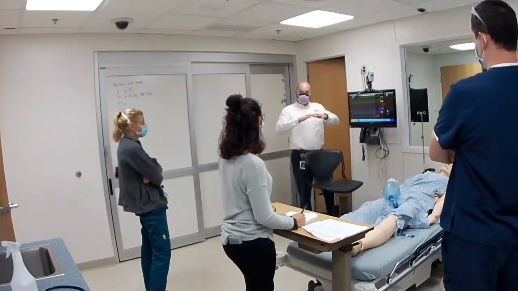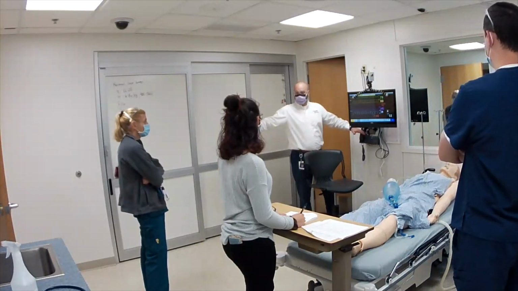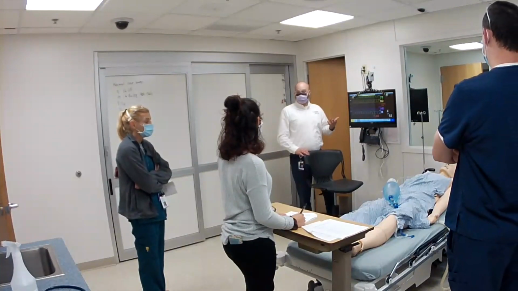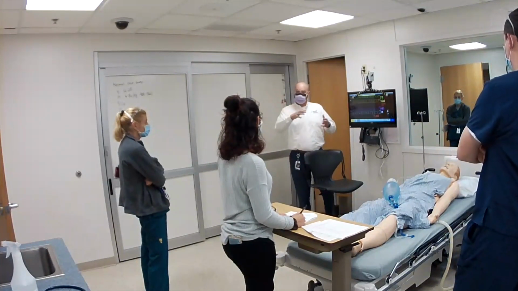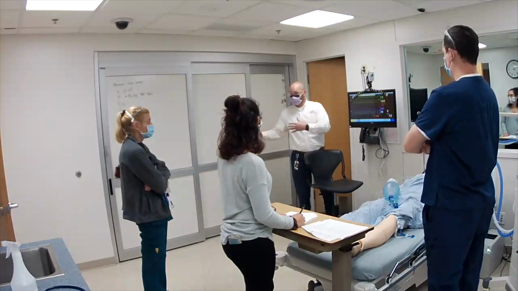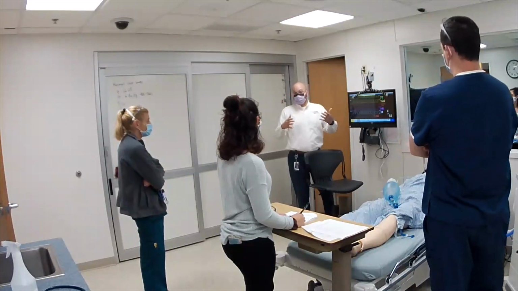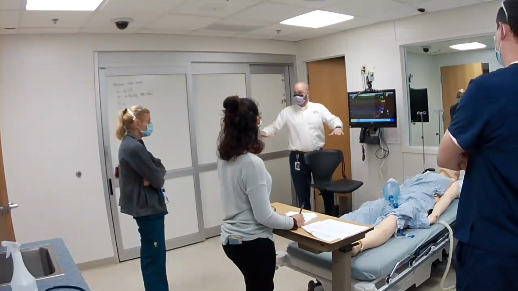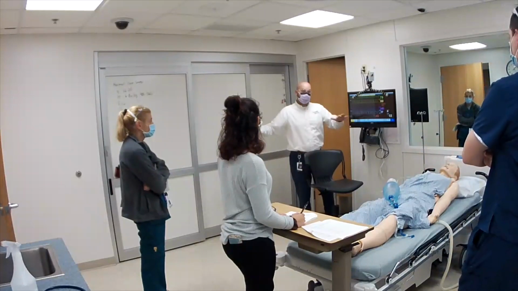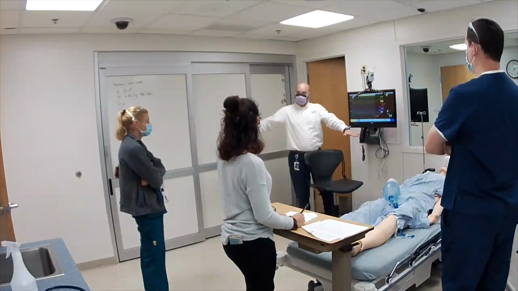Okay, what's next? PEEP. Okay, so wait a minute, but we set PEEP. Why are we measuring PEEP? It's the actual measurement. Sometimes you can have auto PEEP. So the patient may be generating their own PEEP. Right. Okay, that makes sense to me.